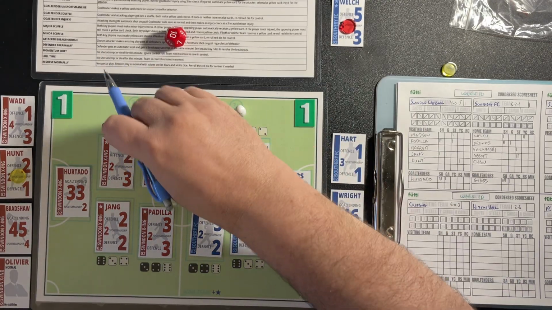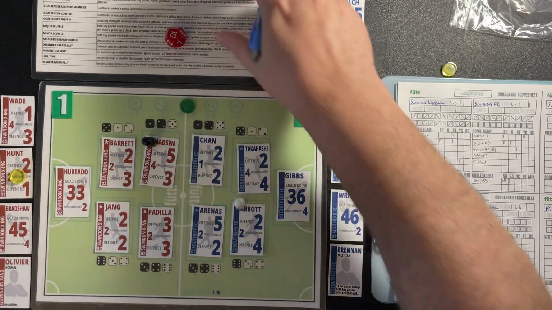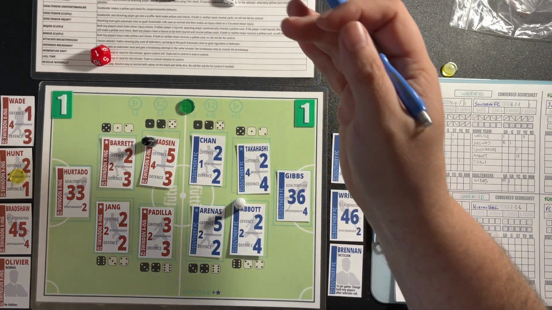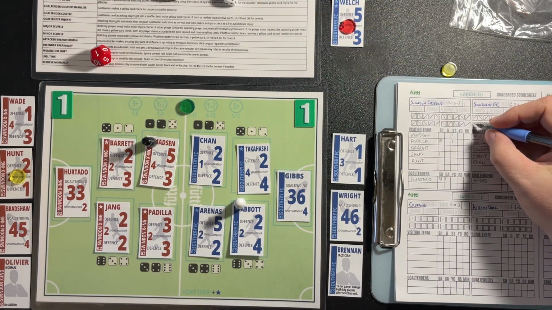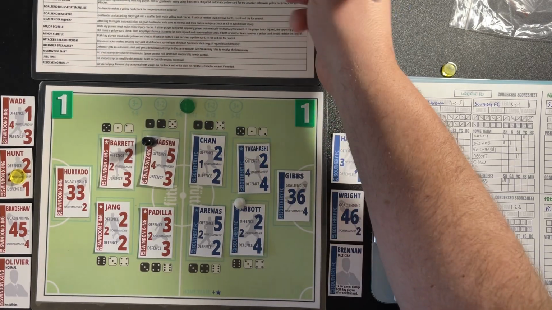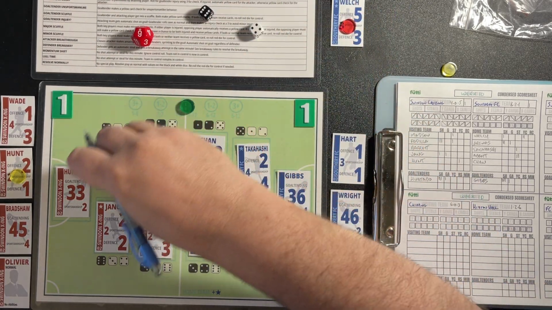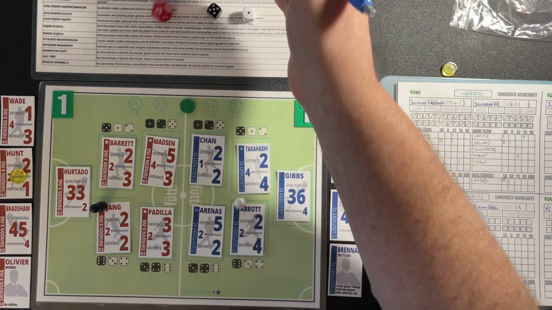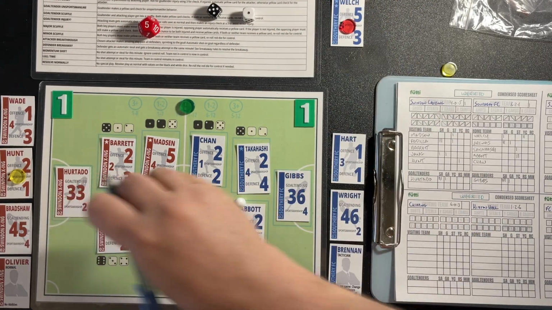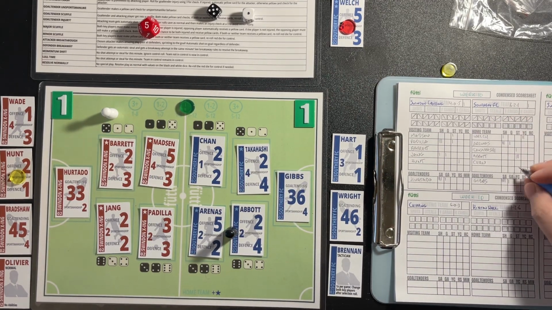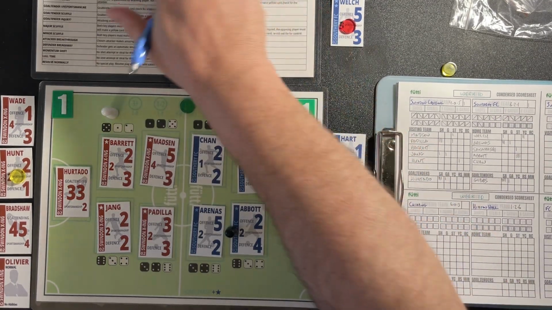So it's going to be a 2, Madsen, 4, Abbott. Both of them making again. Away team is going to keep it. Jang, Abbott. Abbott will steal. 4 steal for Abbott.